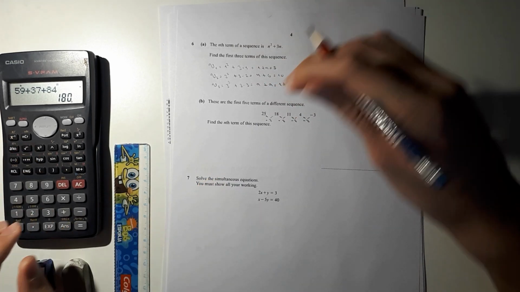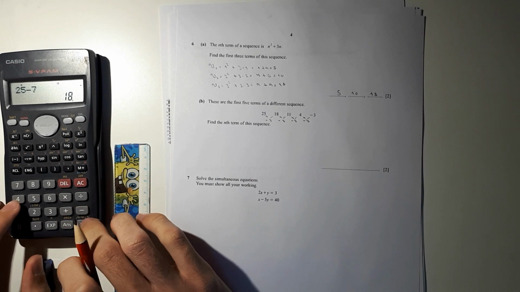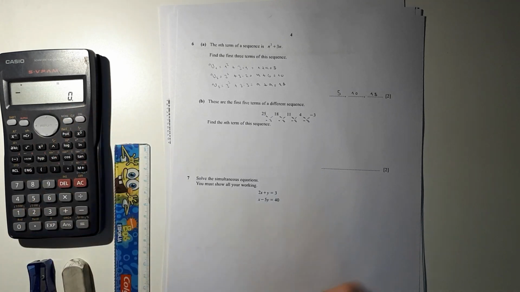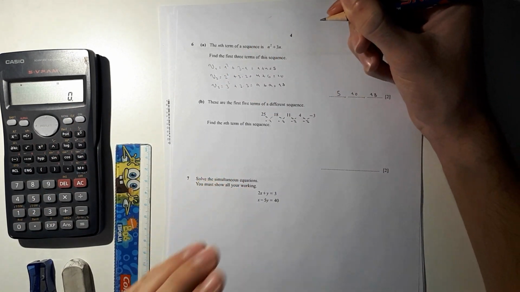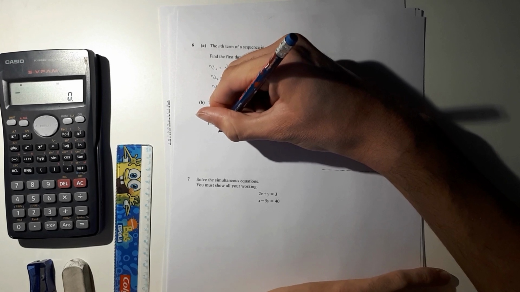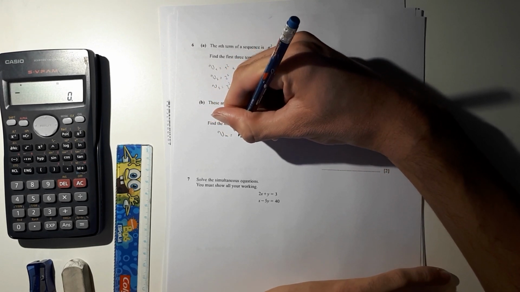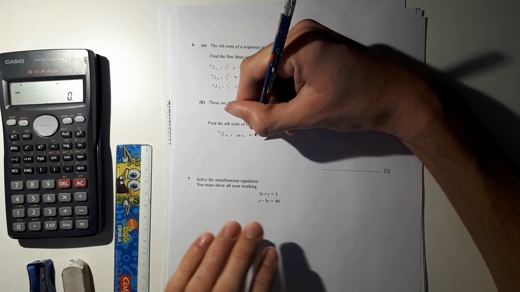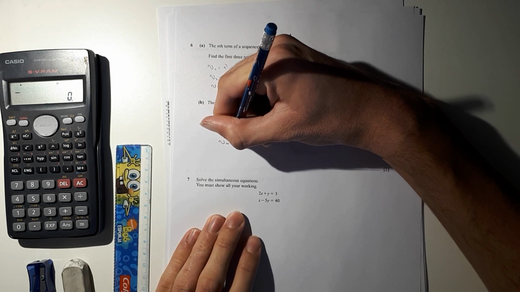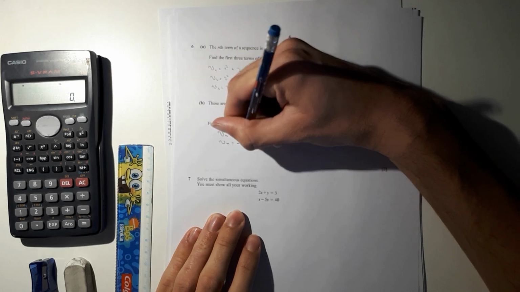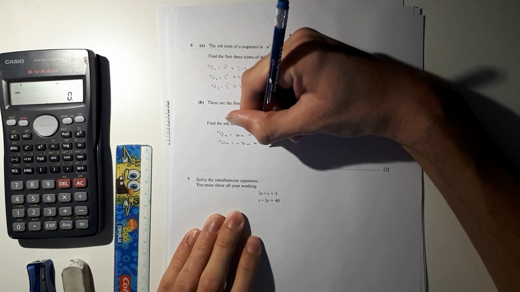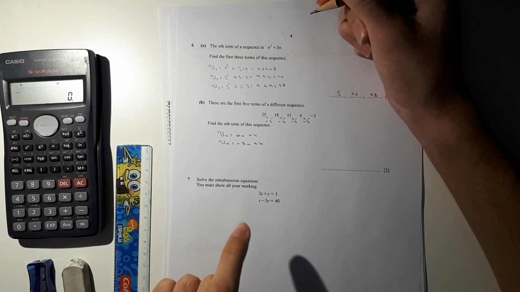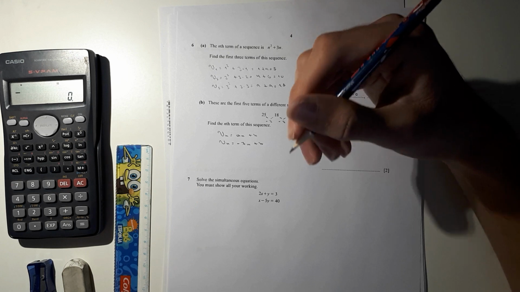So we got 25, minus 7, 18, minus 7, 11, 4, minus 3. So we know that this is a linear sequence, and the formula of a linear sequence is un equals an plus b. So un is equal to minus 7n, and now we have to know the value of b. In order to get this value, we have to replace some values in the equation.